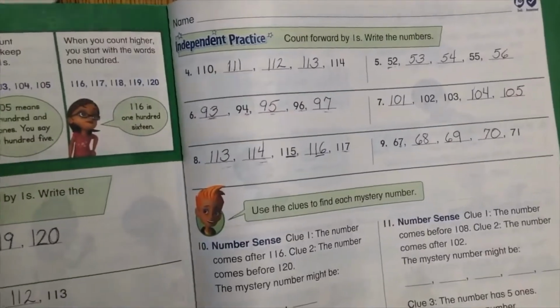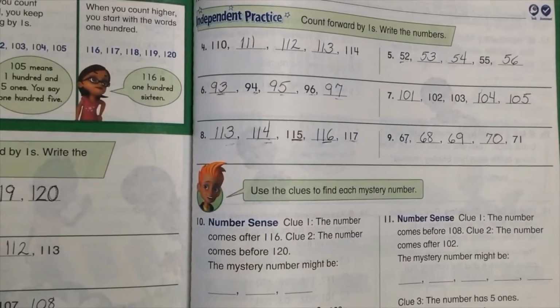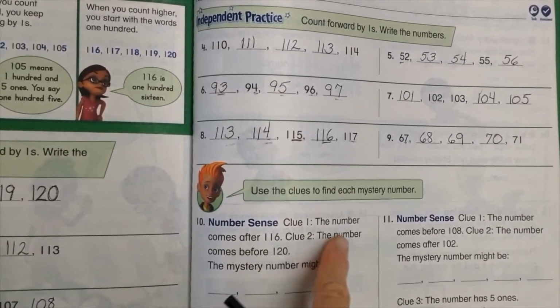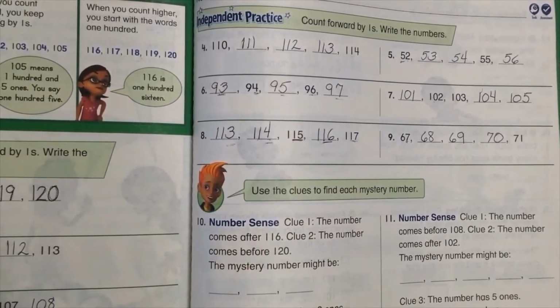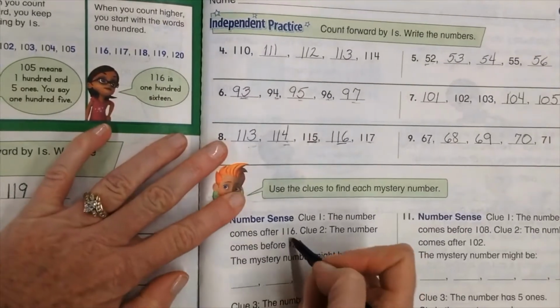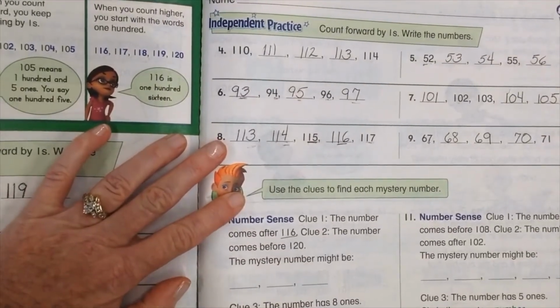Number 10. Ooh, use the clues to find the mystery number. Woohoo. All right, clue 1. The number comes after 116. Clue number 2. The number comes before 120. The mystery number might be. All right, so let's look. What comes after 116?